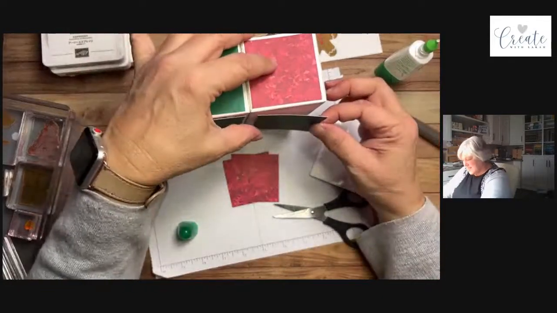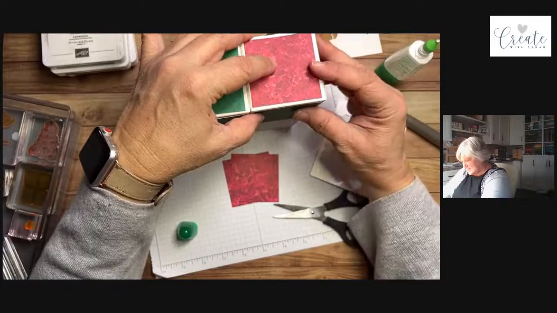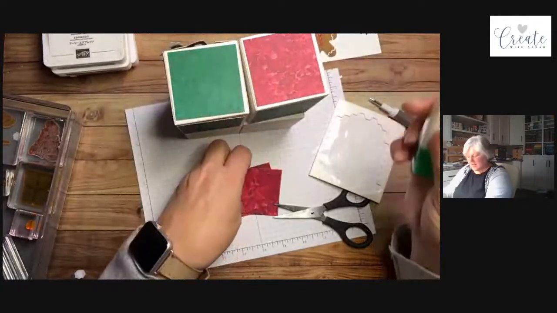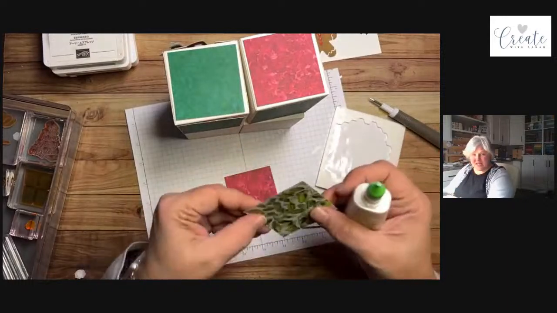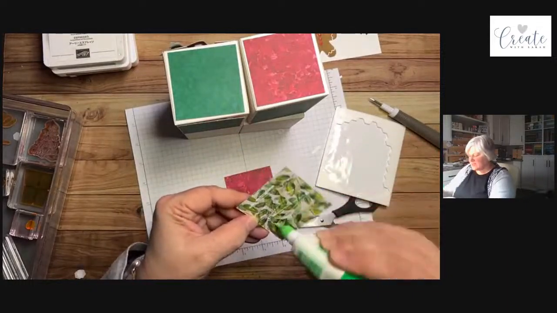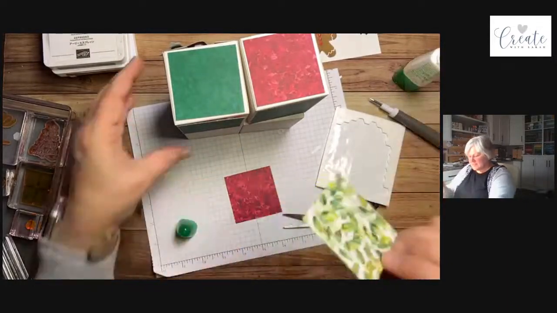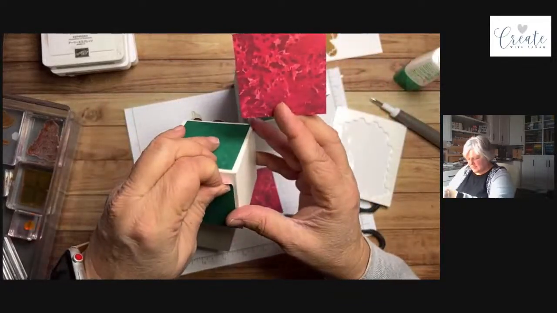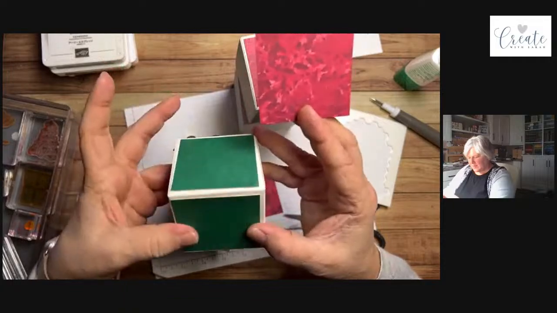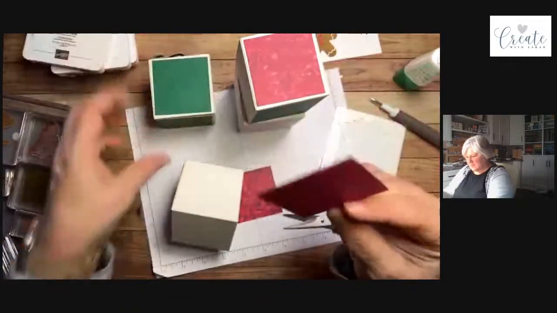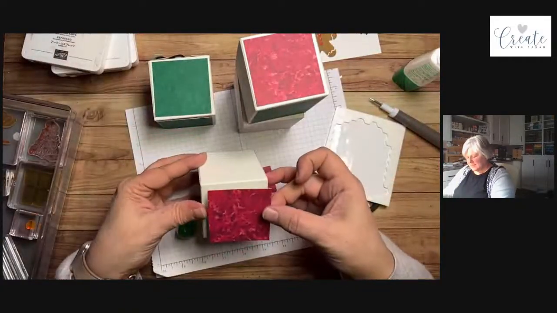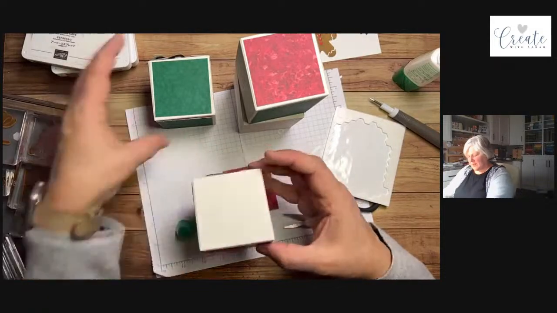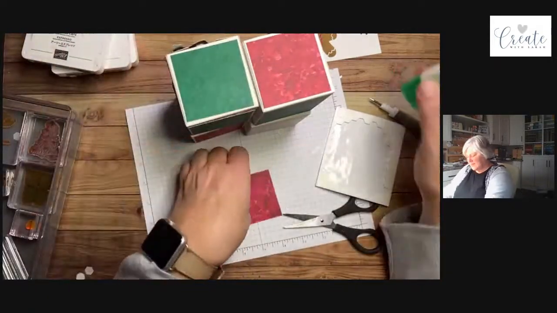Now, when I used that really fun paper, and I'll show you that one when I'm done here, we used different paper on each one of the sides. There was no real rhyme or reason to it, we just made sure we had a different paper. Let me get this on here straight. I didn't do very good there. It's still not the best. Let's see here. So back here, that's going to go like that. And then one more.